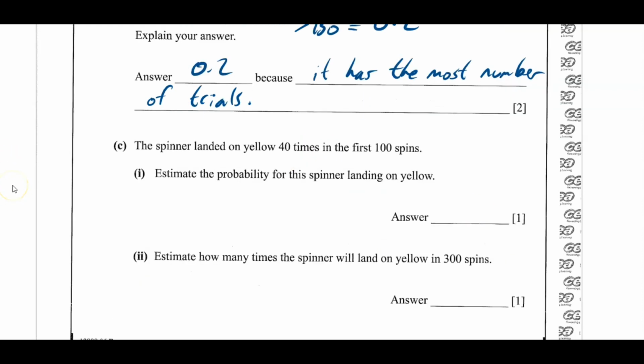It said the spinner landed on yellow 40 times in the first 100 spins. Estimate the probability of the spinner landing on yellow. So it is 40 out of 100. So that probability is just going to be 4 over 10, or 2 over 5. It's probability, so I prefer to leave it as fractions, but that's fine if you write it as 0.4.